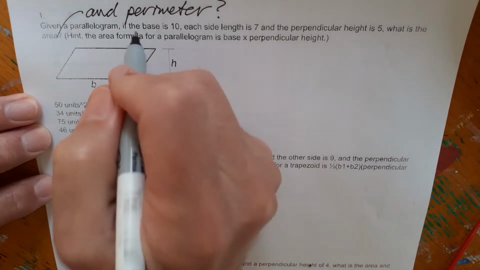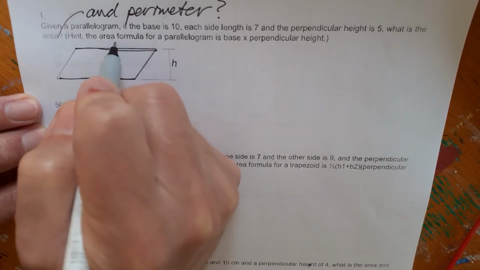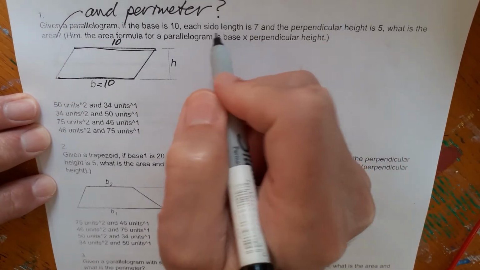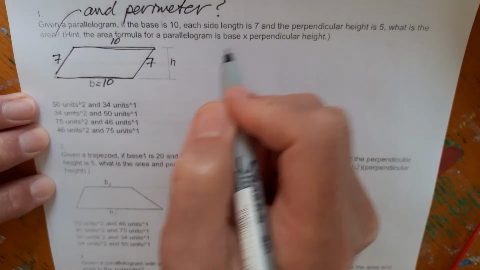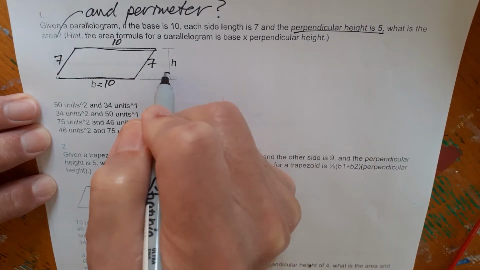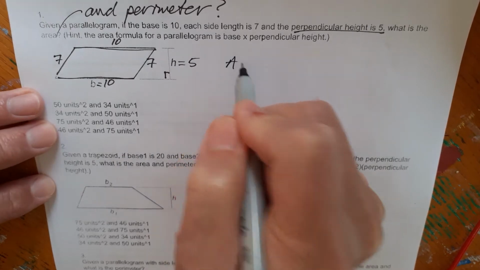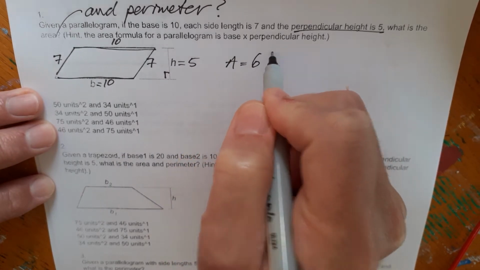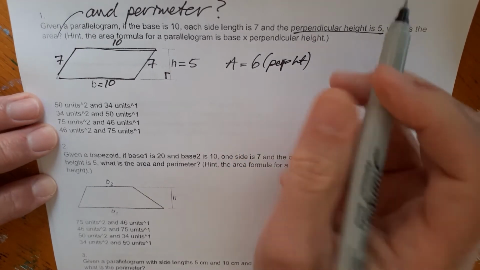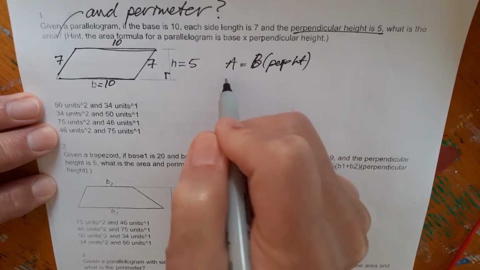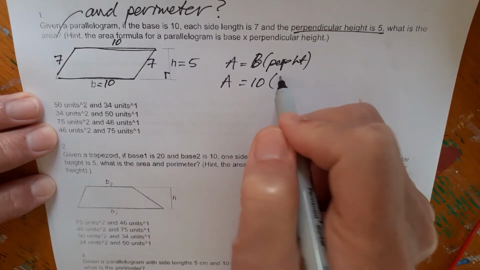So, let's label what they say. The base equals 10 down here, and if this is 10, and it's a parallelogram, then I know that this side is 10. Then they tell us each side length is 7, so this is 7 and 7. Then they tell us that the perpendicular height, and that's this right here, so notice the 90 degrees, the height is 5. So area of a parallelogram is just base times perpendicular height. So area equals the base of 10 times the perpendicular height of 5.